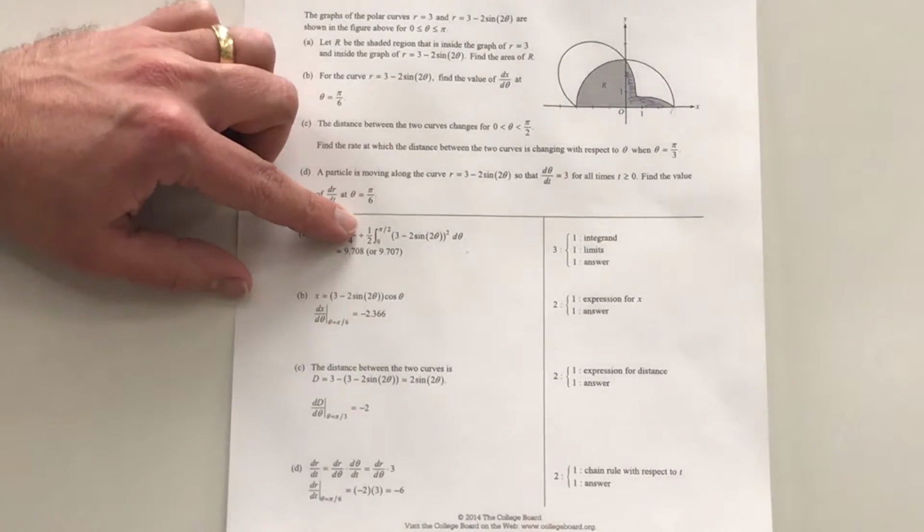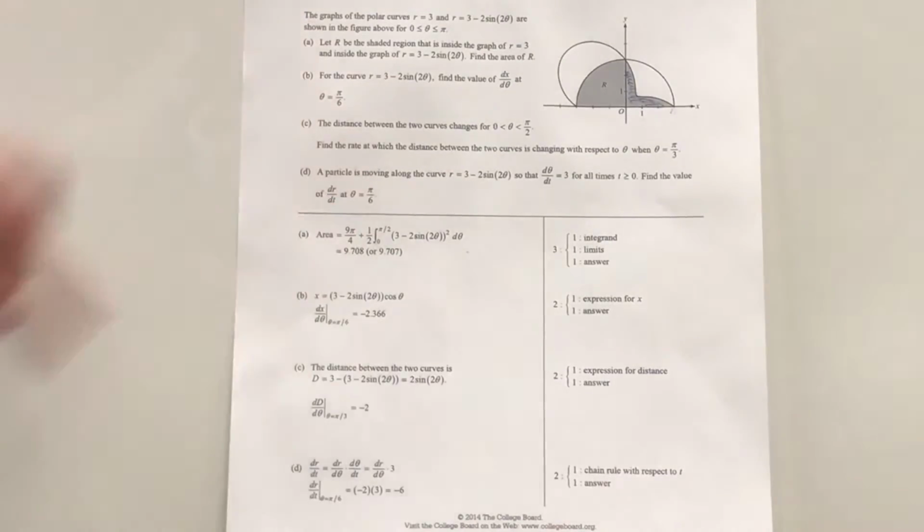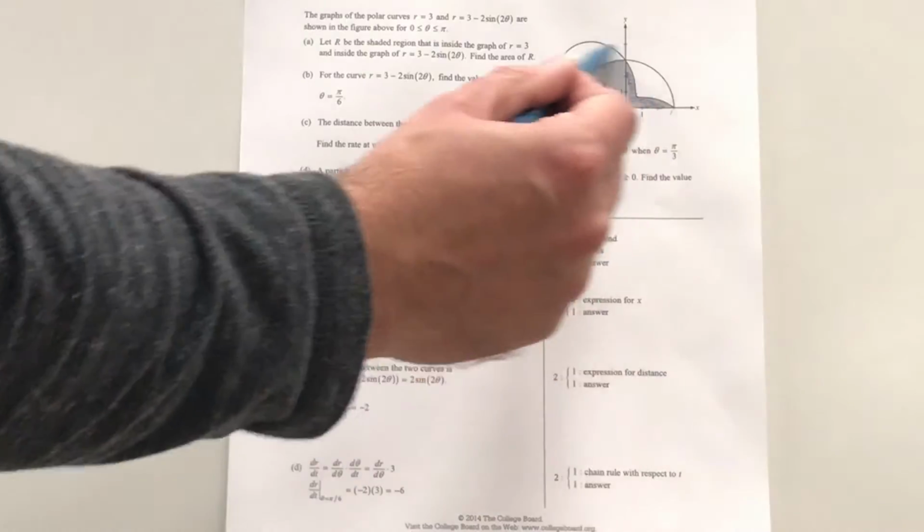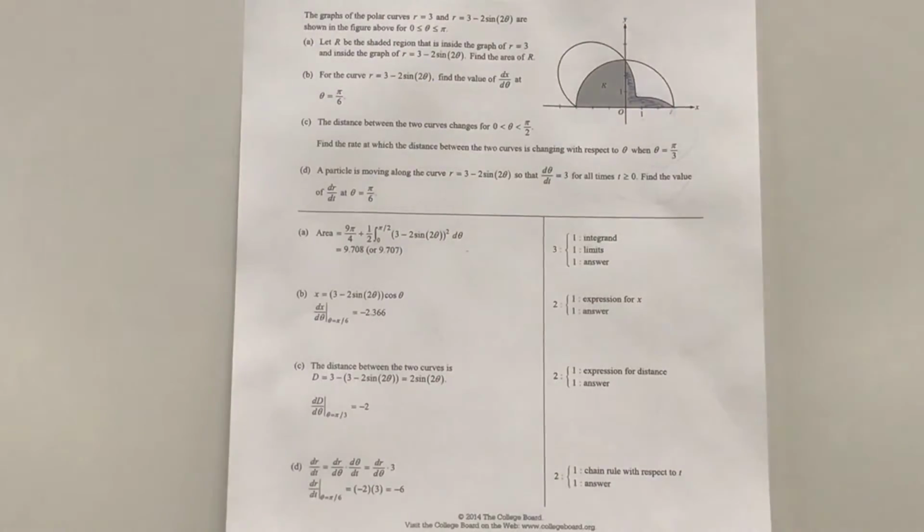The rest of that region is simply 1/4 of a circle with a radius of 3. So the whole circle area would be 9 pi, and just 1/4 of that is where the 9 pi over 4 comes from, and they end up giving you a decimal answer at the end of 9.708 where you combine those two things. So the quickest way is to think of that as two separate regions and find each area.